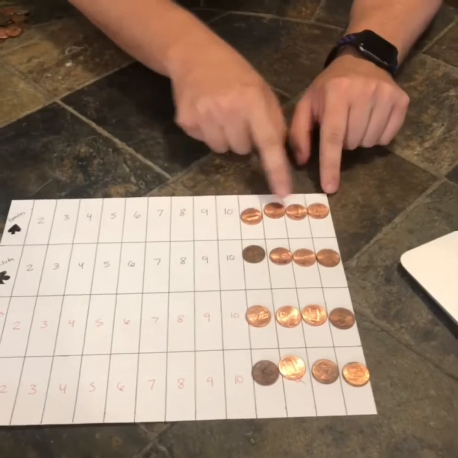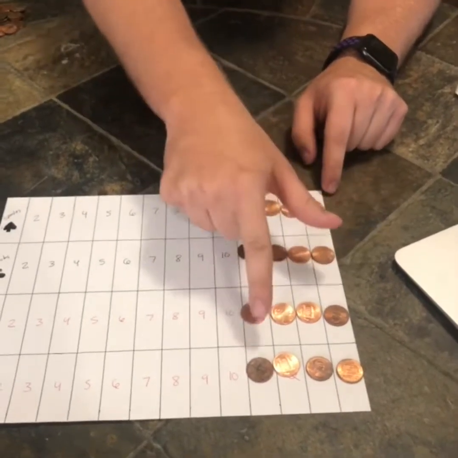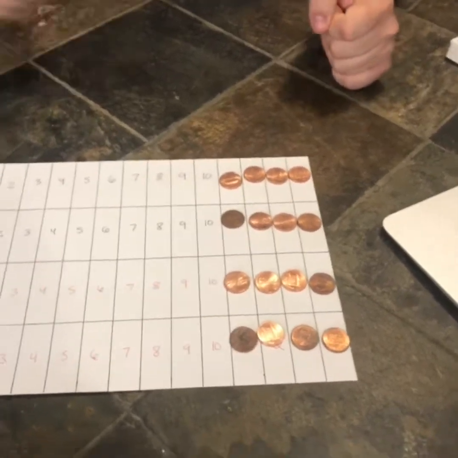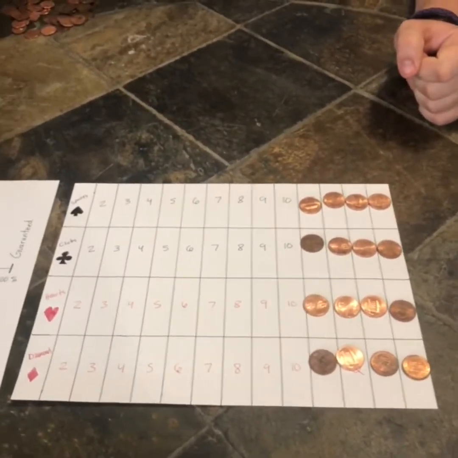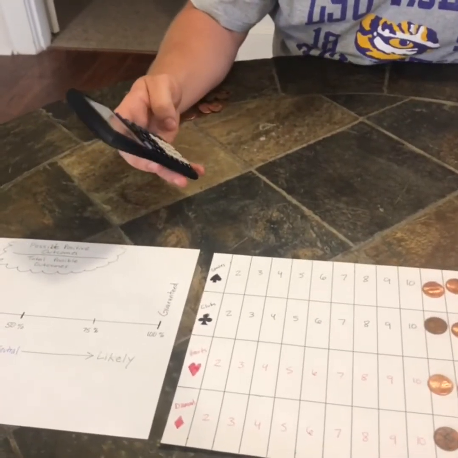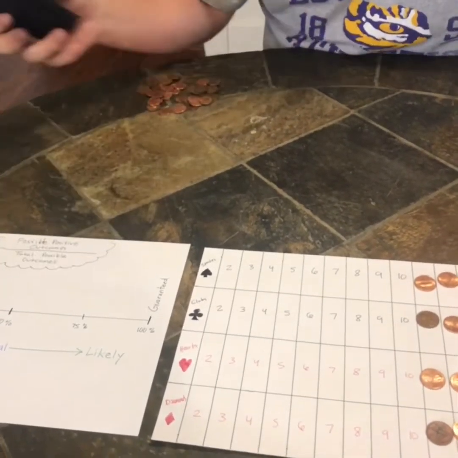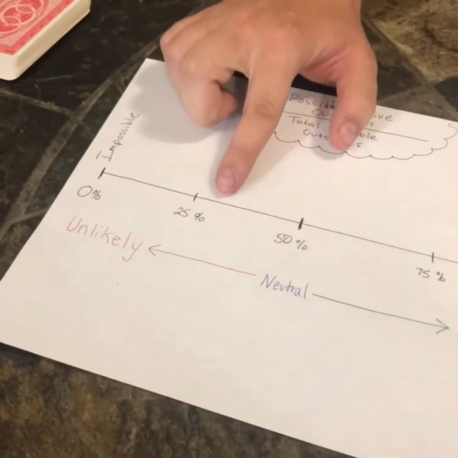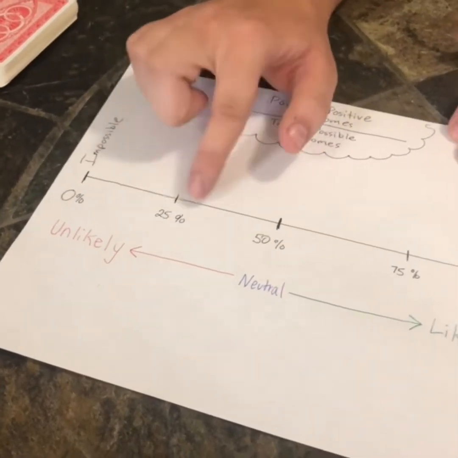So 4, 8, 12, 16, and there's 52 cards total, so 16 out of 52. Well, if I divide that out, 16 divided by 52, I get 0.3. So 0.3, that's going to be 30%. It's going to fall into our unlikely category.